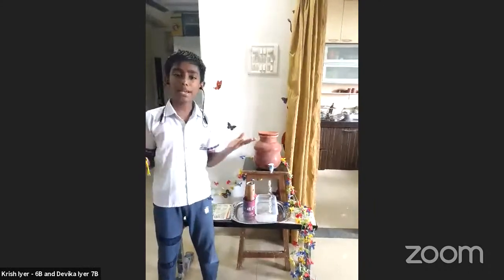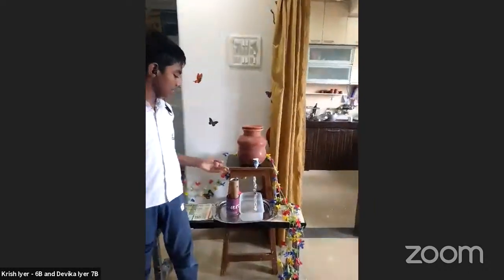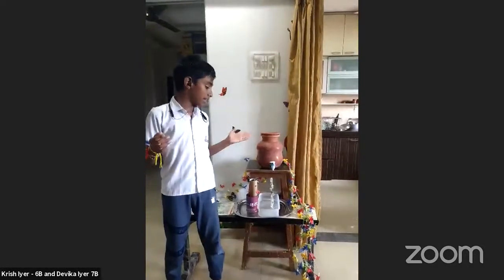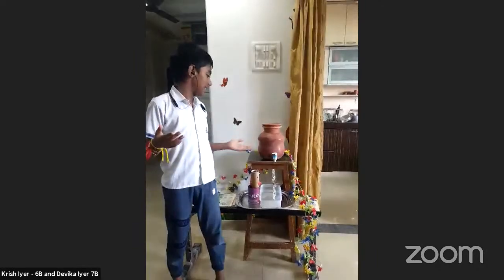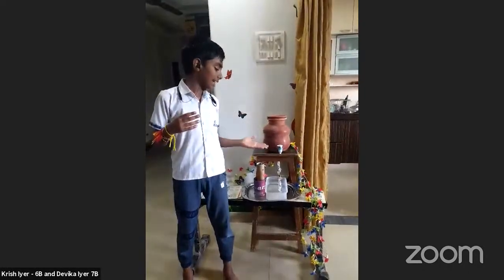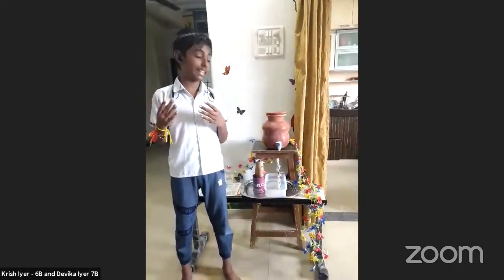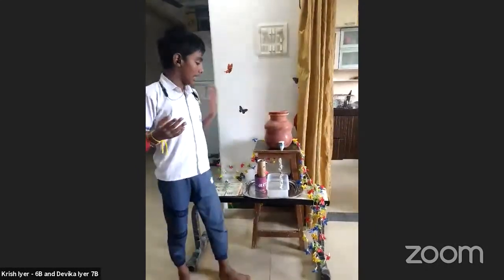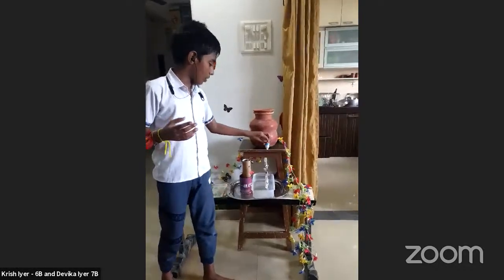I have built a simple water wheel. It is built out of cardboard and some ice cream sticks. The ice cream sticks act as the blades of the water wheel. The water falls from the earthen pot onto the sticks and causes them to spin like a wheel. In this process, energy is produced. This energy is converted into electrical energy. The electrical energy is converted into hydroelectricity with the help of generators and motors. So now, let me demonstrate my project.